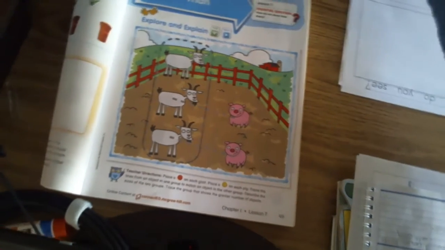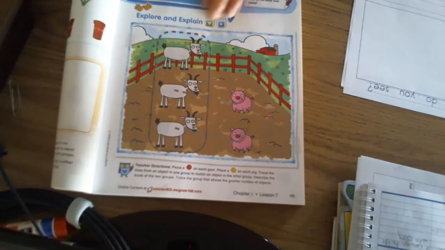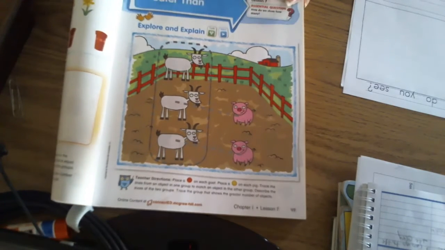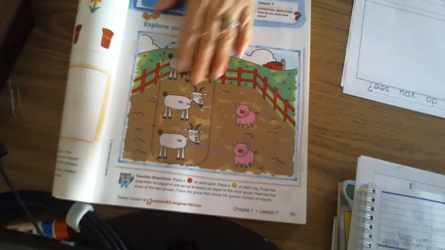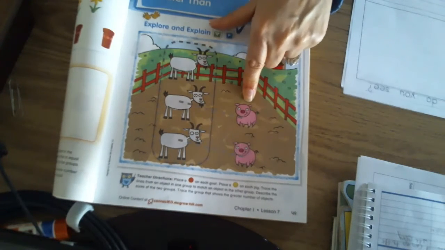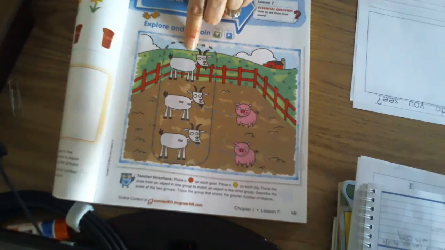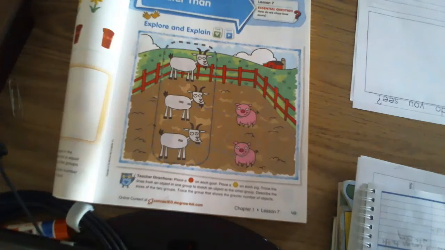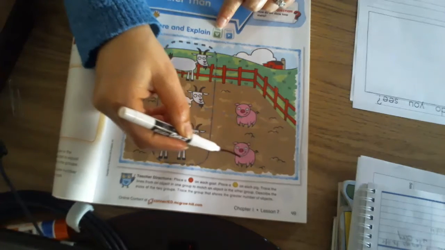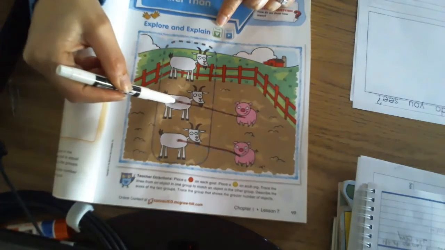So we've got that. And this one says explore and explain. We're doing greater than. So here we have a set of 1 and 2 pigs. And here we have a set of 1, 2, and 3 goats. So if we put a line on this one, that's equal. If we put a line on this one, that's equal.